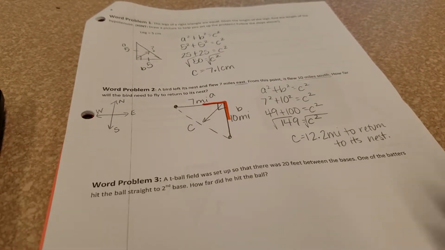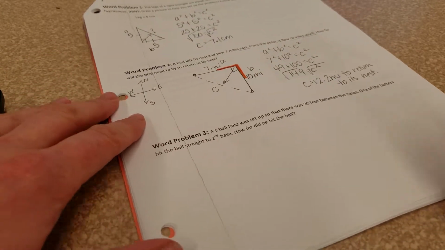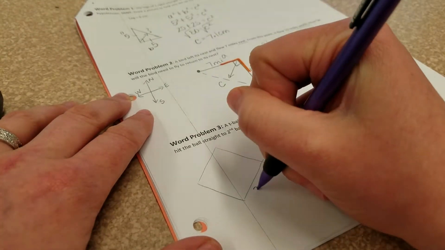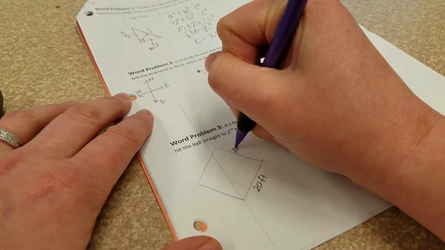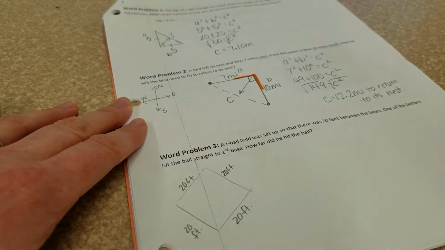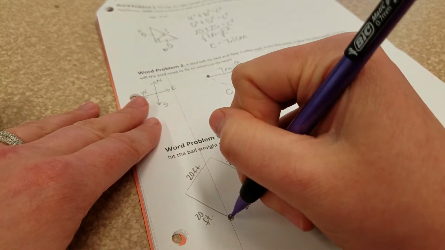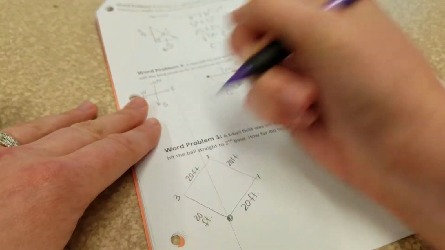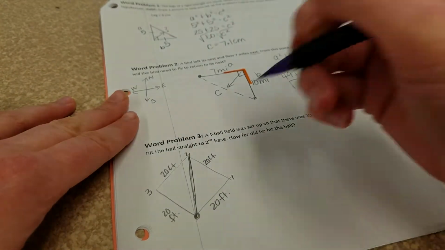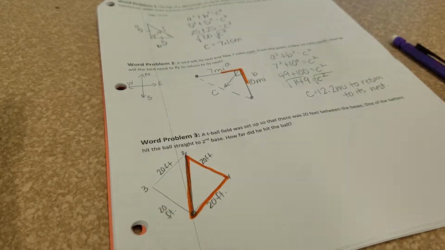Final answer there. Last one for today, word problem 3. A t-ball field was set up so that there was 20 feet between the bases. So kind of think t-ball field, still going to look like a baseball diamond. There's 20 feet between all the bases. It says one of the batters hit the ball straight to second base. How far did he hit the ball? So if this is home plate, this would be first, second, third. So to go from here straight over to here, we're actually really just looking at this part.